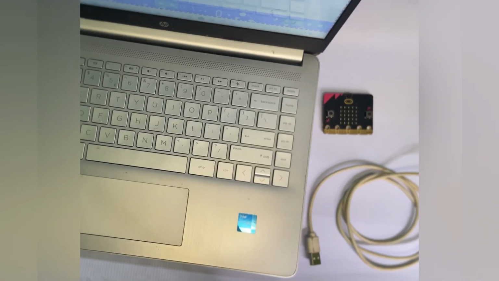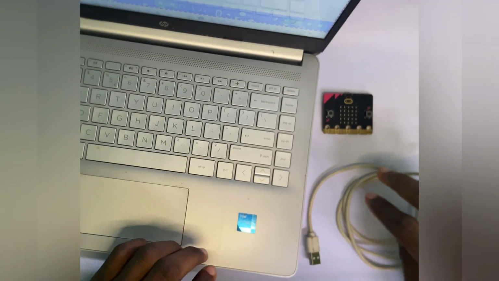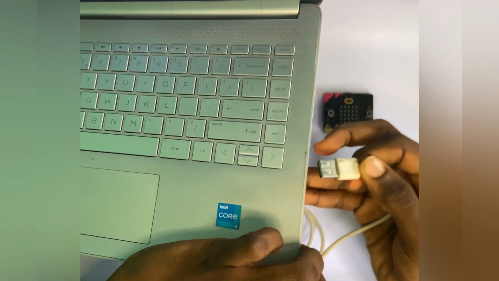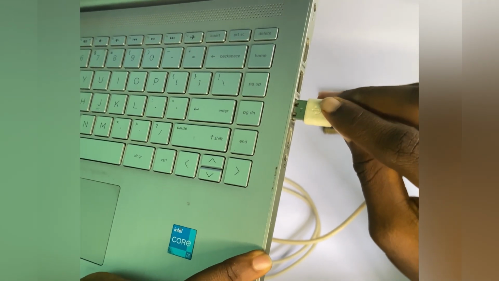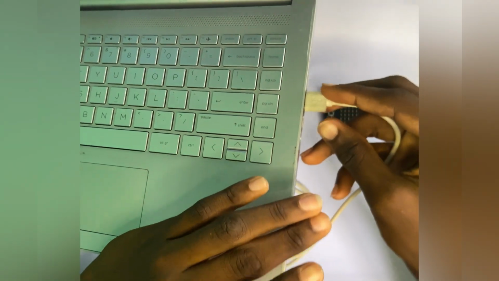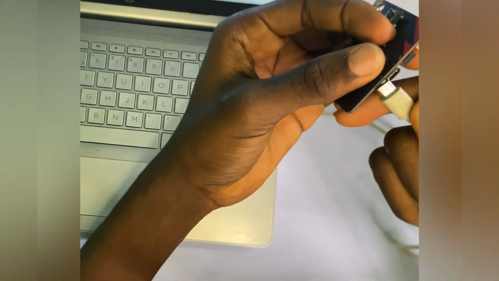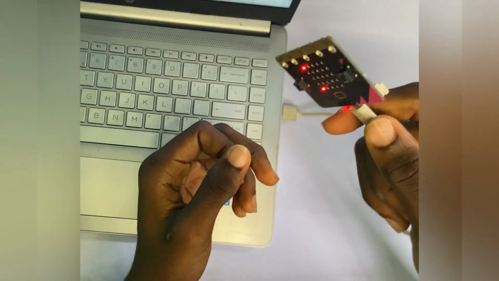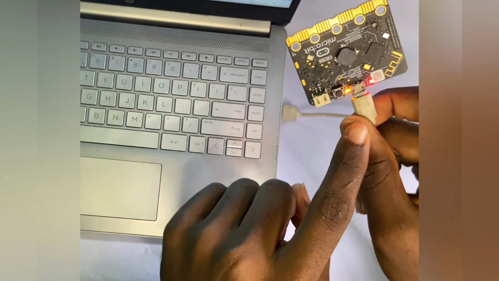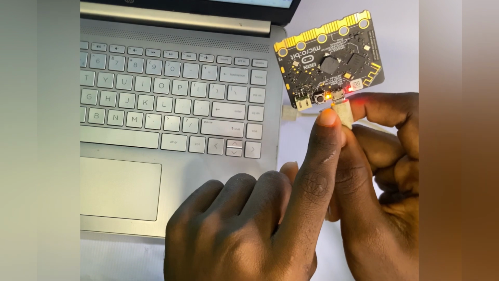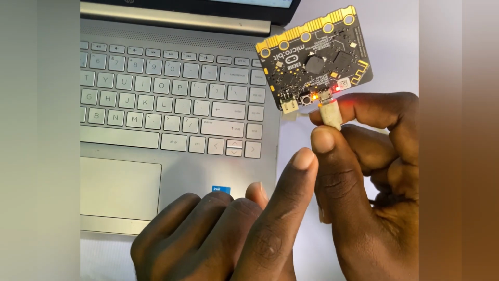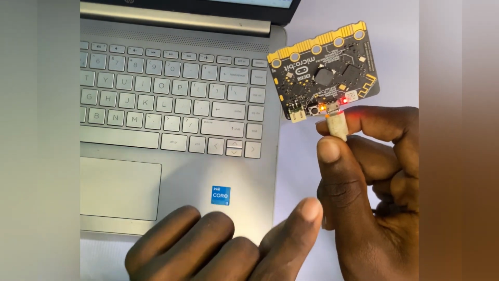Let's connect the microbit to the computer. So we just pick our USB cable, then insert it into the USB ports on your laptop or whatever device you're using. Then we connect this part to the microbit, just like this. So it's going to show us a red light. Whenever it shows you the yellow light, it means that the microbit is connected to the computer and is ready to receive data from the computer.